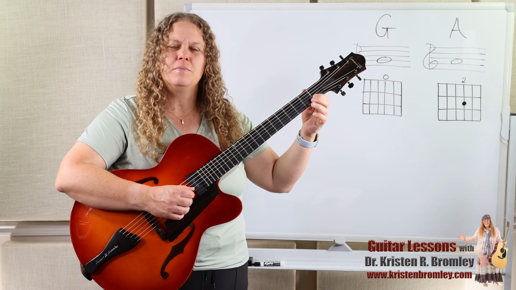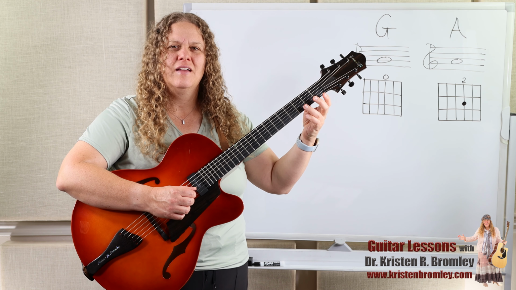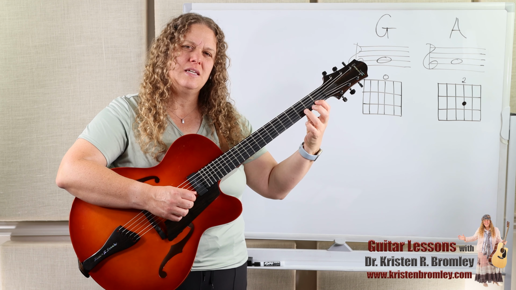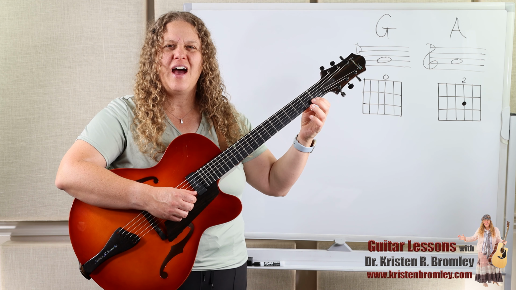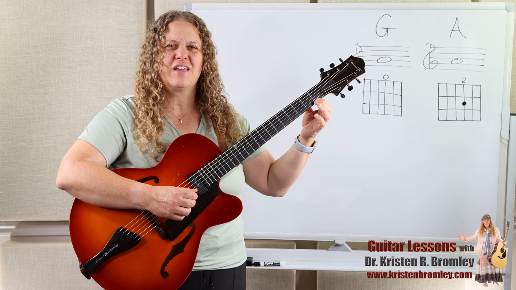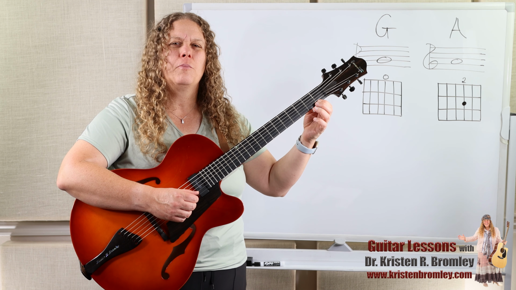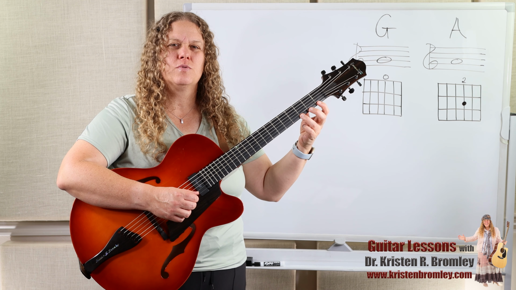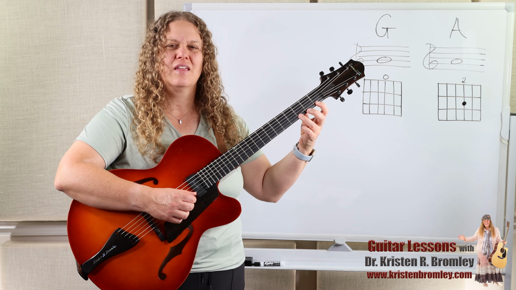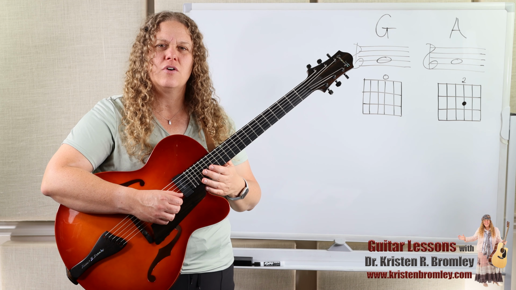Go back and forth between B and D. And go back and forth between C and D. Just reminding yourself where those notes are. And then on the high string, you got E and F. You can go back and forth between E and F. You can go back and forth between E and G. And you can go back and forth between F and G. Just kind of reminding yourself where those notes are.